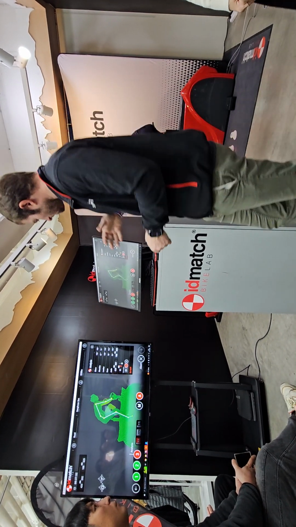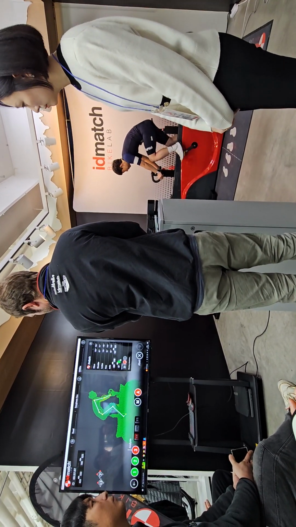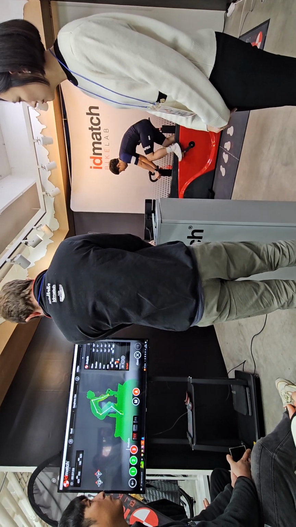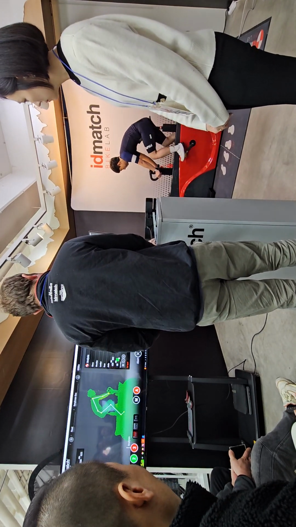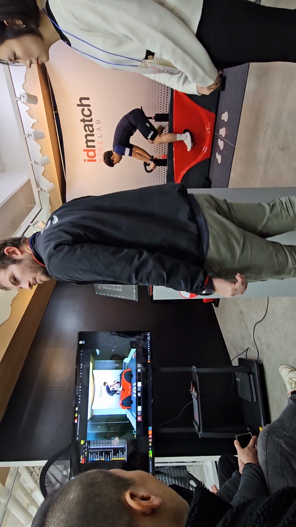One interesting thing is you can also take a picture of the customer. So I clicked on a combination of keyboard keys and the software also saved a picture for me.